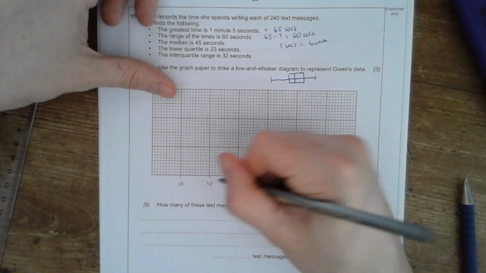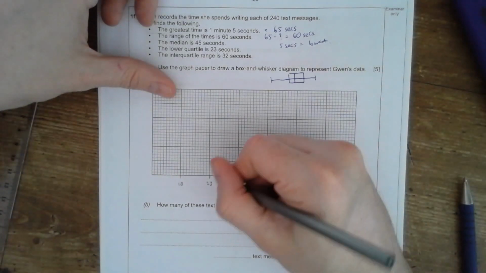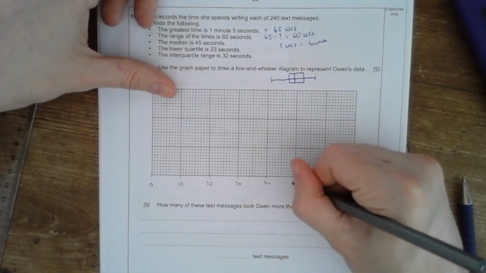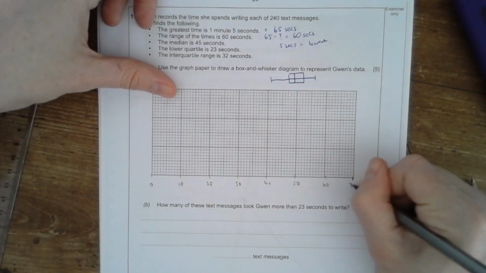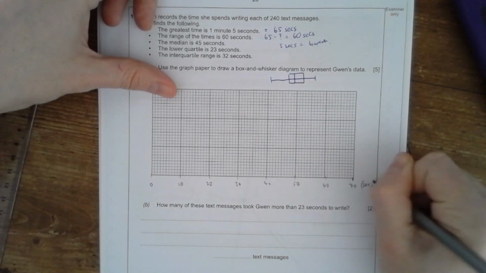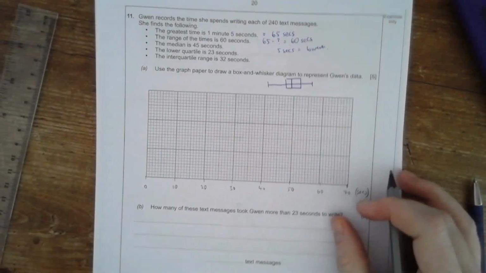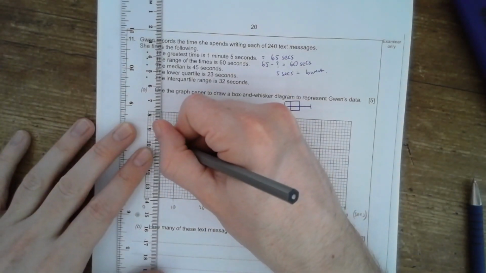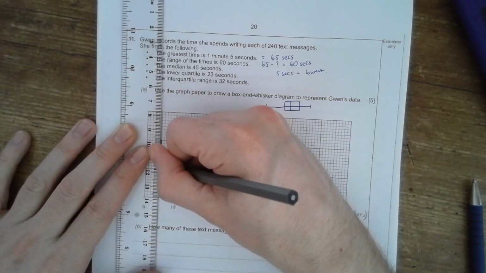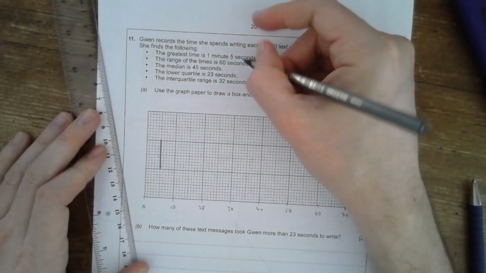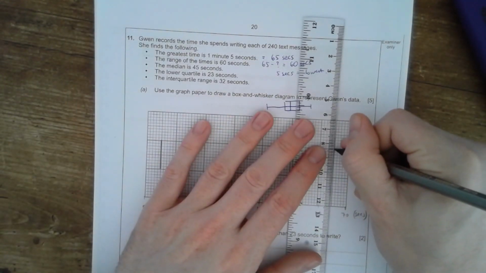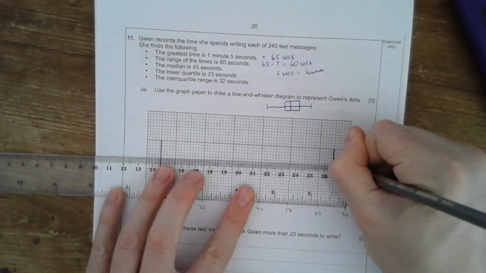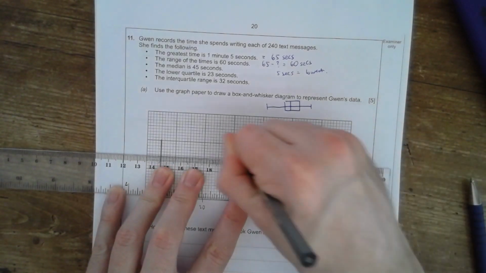Now, we only need to do it for this one here. So 10, 20, 30, let's put in 0 there as well. 40, 50, 60, 70, and that's the time in seconds, isn't it? Okay, so I'll just put that in brackets. The lowest time I've already worked out was 5 seconds. So I'm going to draw it just purely using all of the middle one here, but you could do it bigger if you wanted. The highest was 65 seconds, so that would go there.